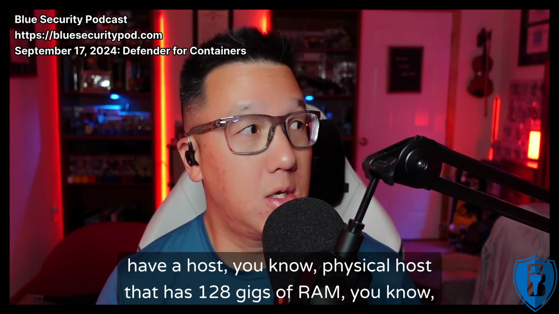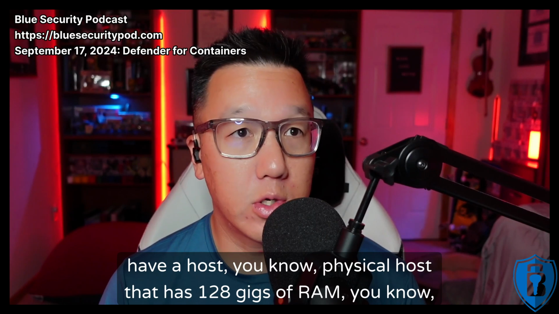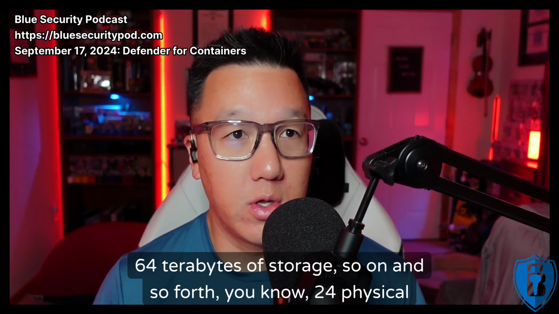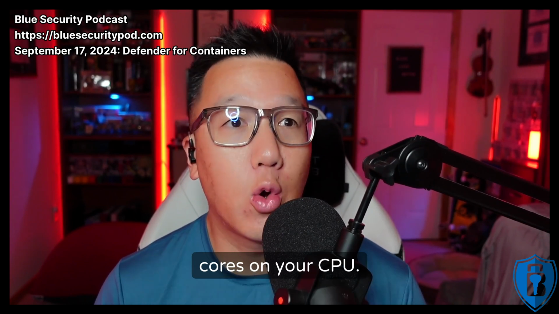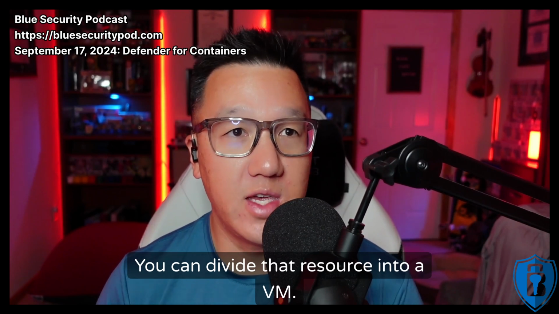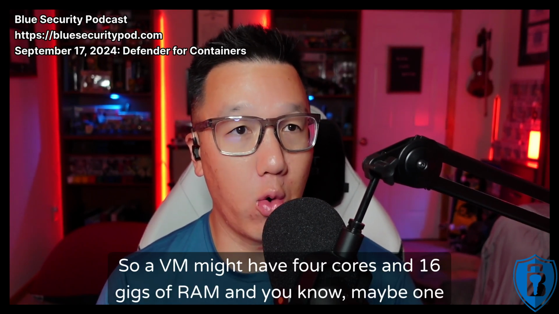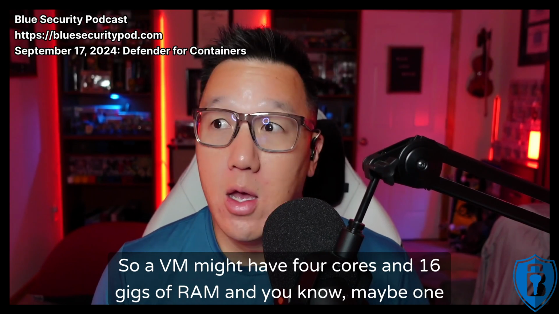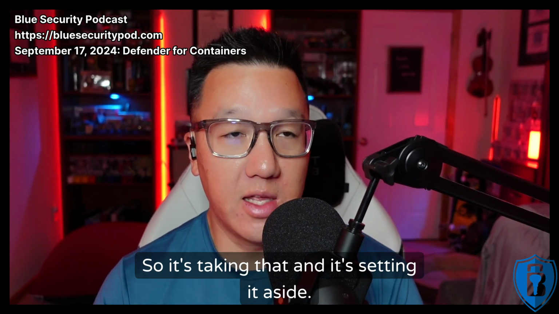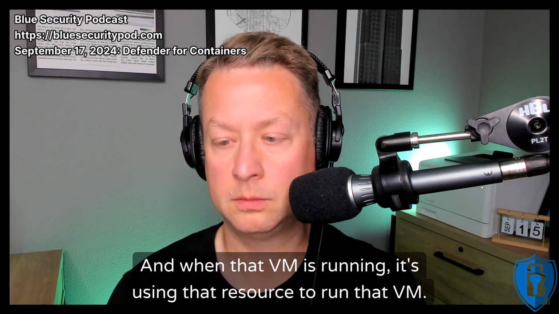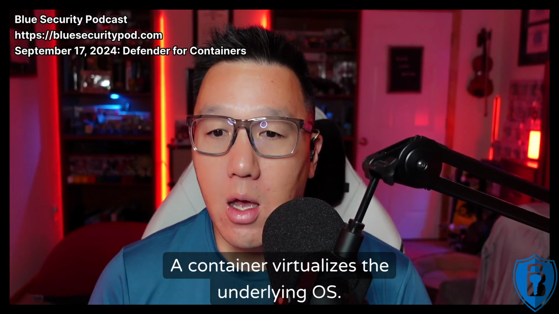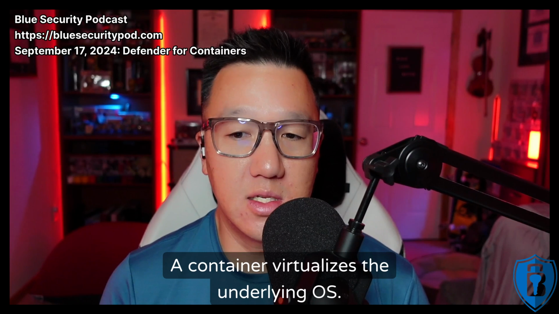If you have a physical host that has 128 gigs of RAM, 64 terabytes of storage, so on and so forth, 24 physical cores on your CPU, you can divide that resource into a VM. So a VM might have 4 cores and 16 gigs of RAM and maybe 1 terabyte of storage. So it's taking that and it's setting it aside. And when that VM is running, it's using that resource to run that VM. A container virtualizes the underlying OS.